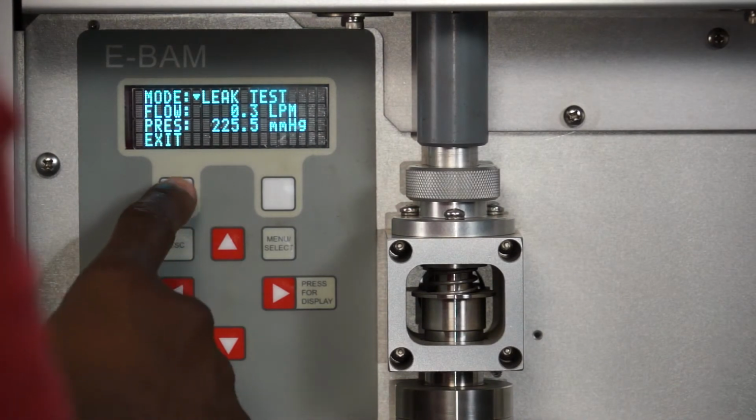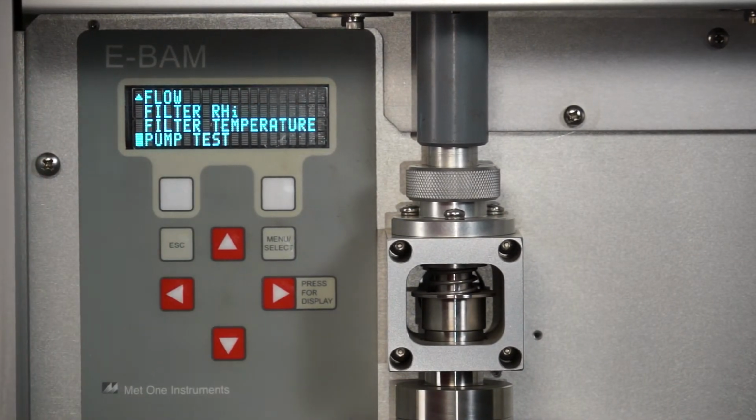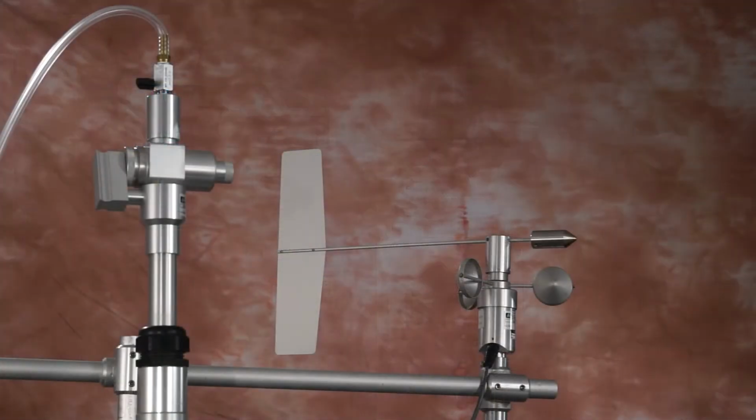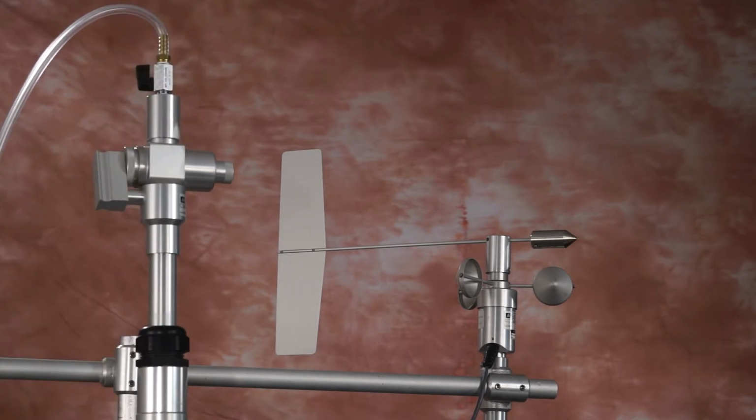When finished, press Exit to stop the leak check and shut off the pump. This will return you to the Field Calibration menu. Gradually open the shutoff valve and leave open for the flow check. Leak checks should be performed during each site visit and whenever the filter tape is changed.